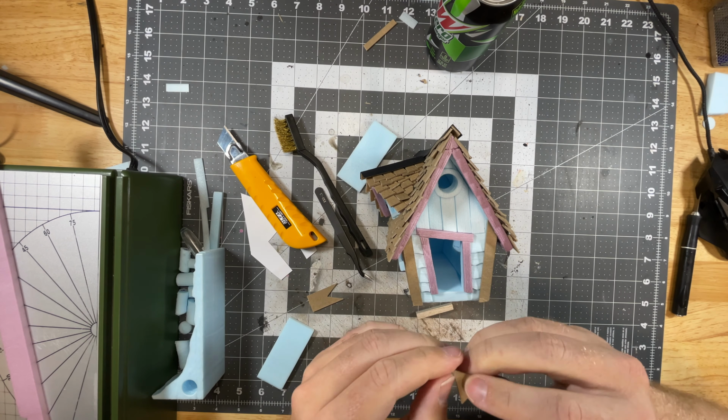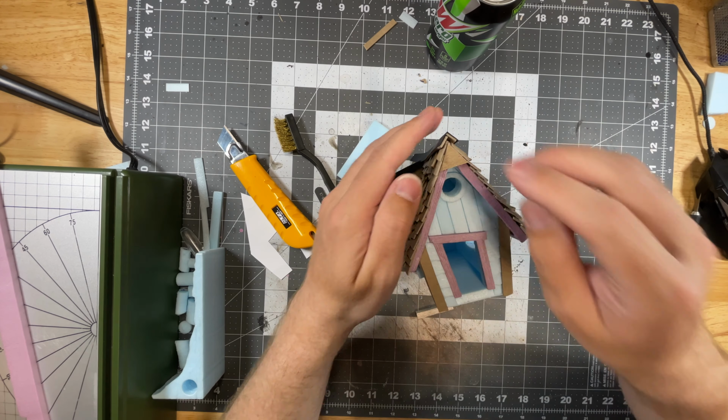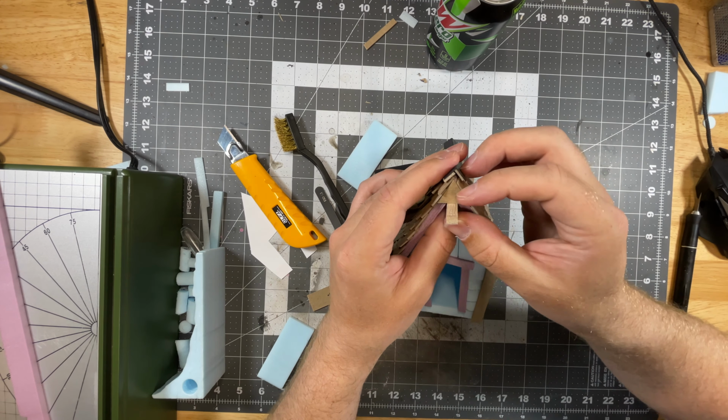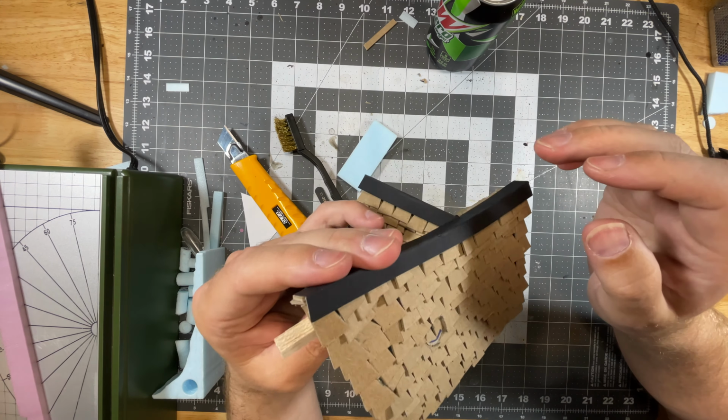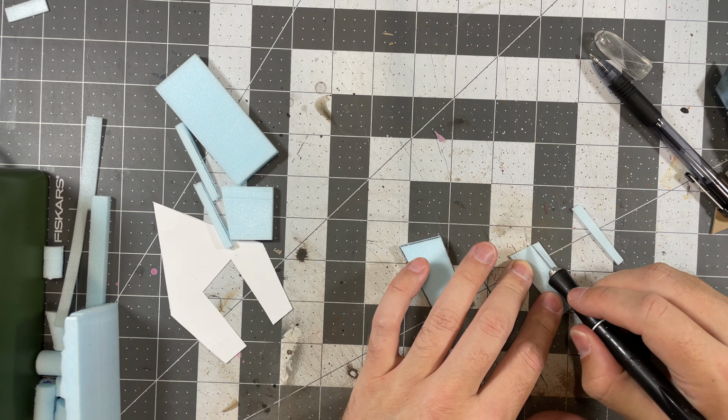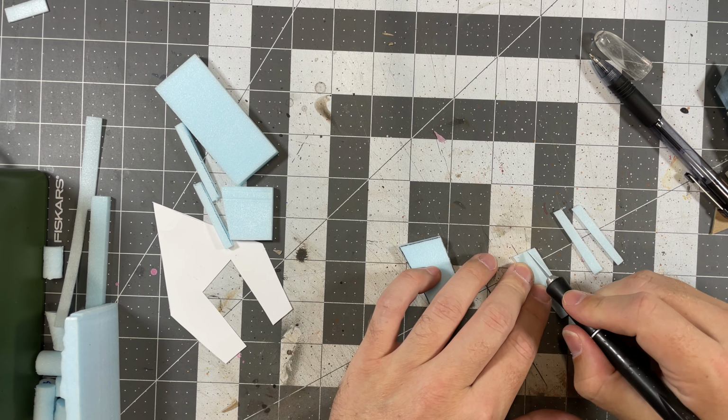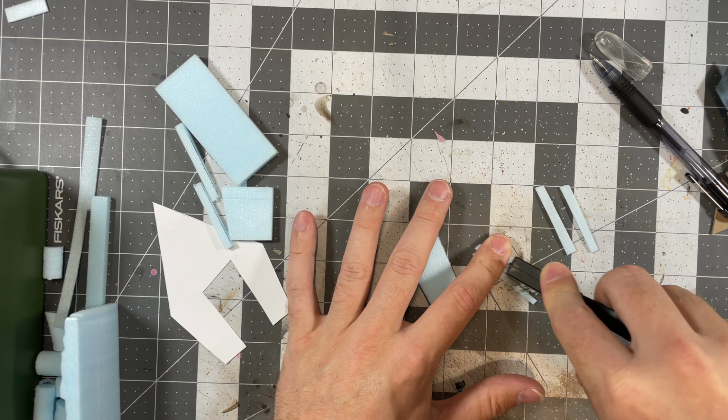So I added some final details to the house, a little plate up there and a beam, and it was honestly almost done. It was just building the door after that and then getting it ready for paint.